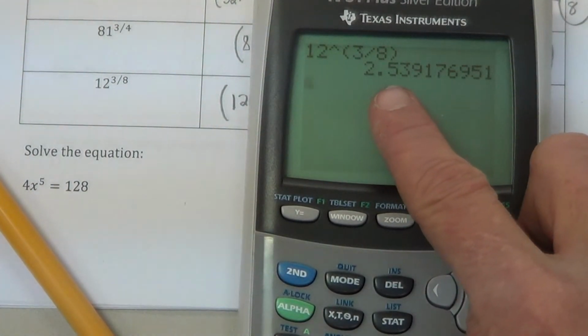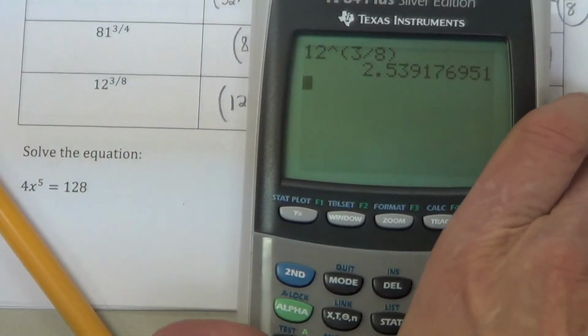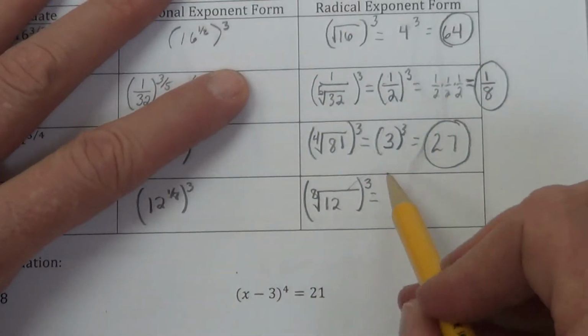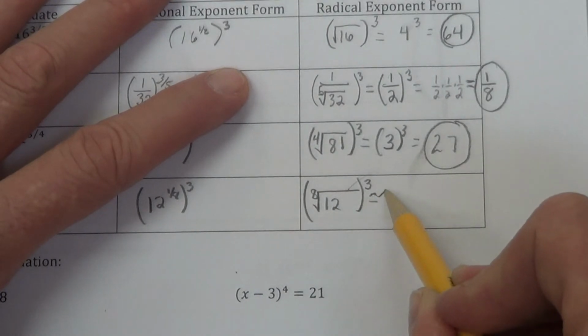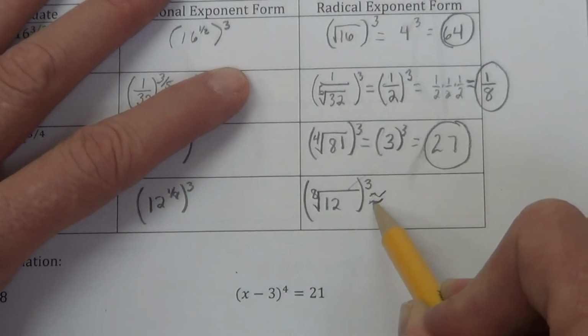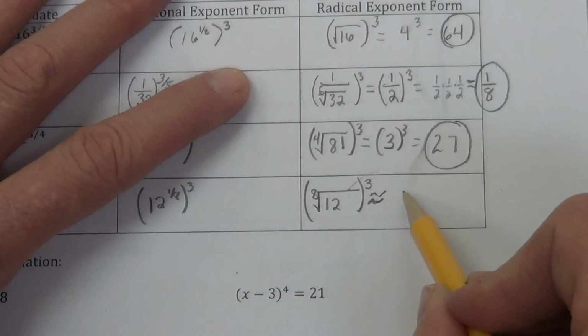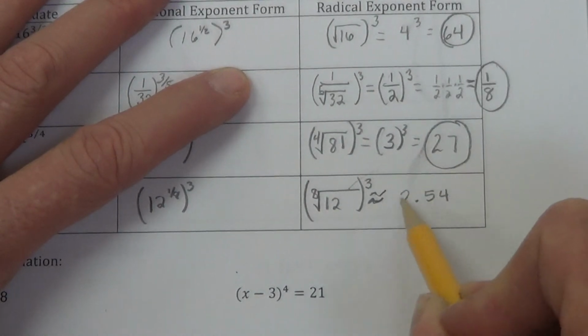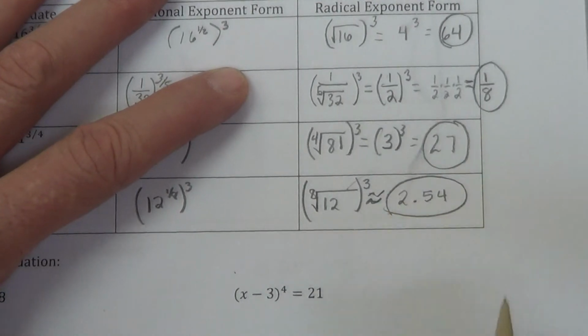So since it's 0.539, we'd round it to 0.54. So our answer is, and we do need to switch this from being equals, since we're approximating, we do the approximation symbol, about 2.54. Okay?